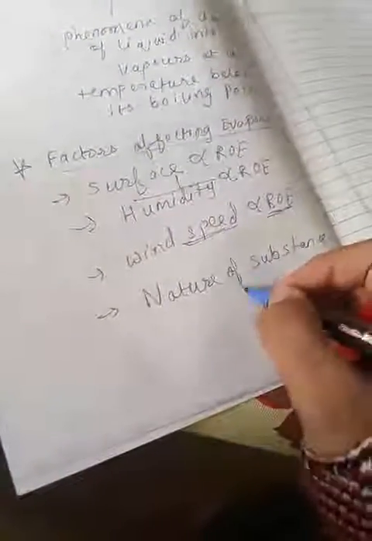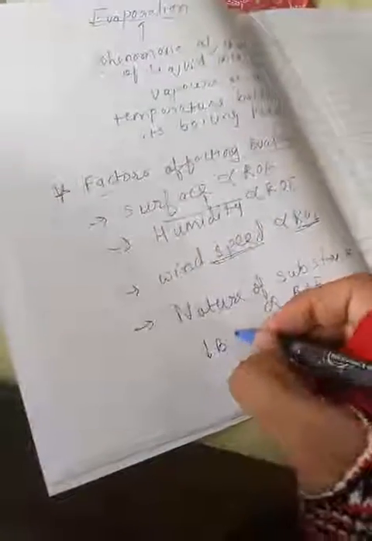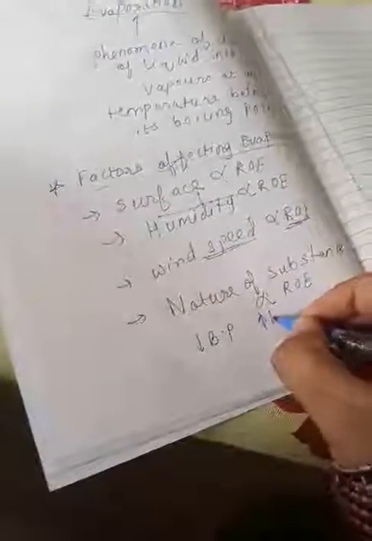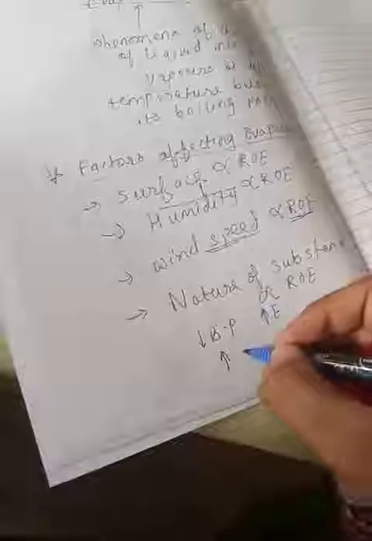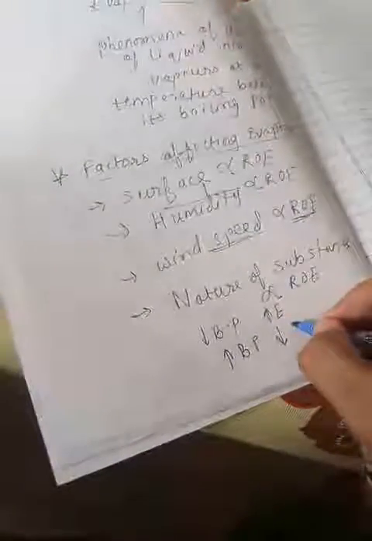The fourth one is the nature of the substance. That is, a substance with a low boiling point will evaporate faster, and one with a high boiling point will evaporate slower.